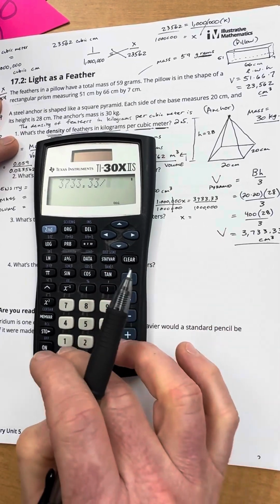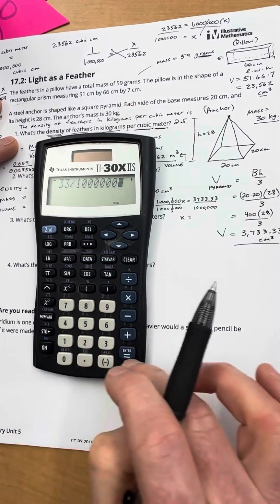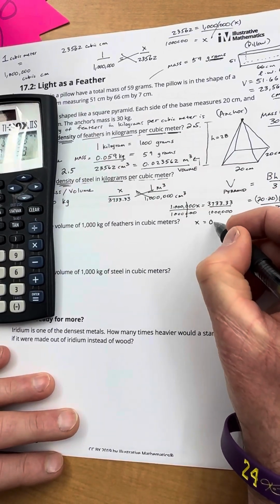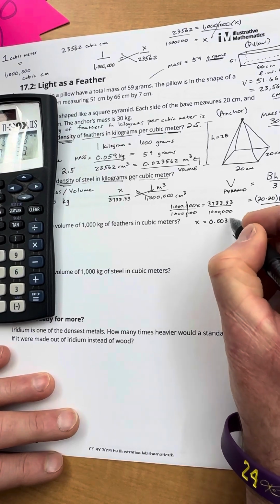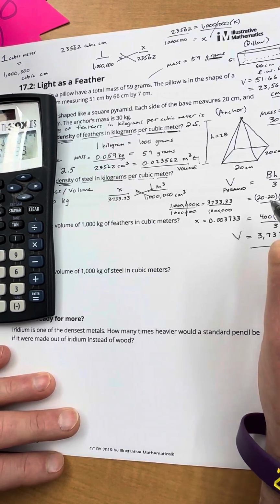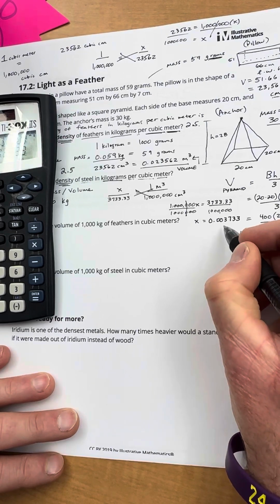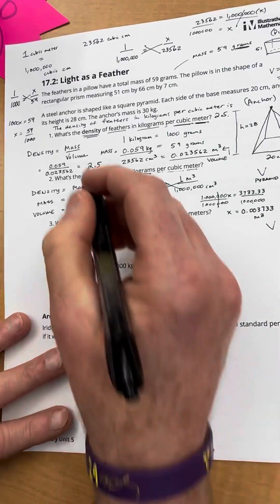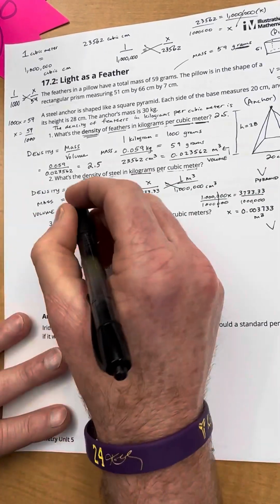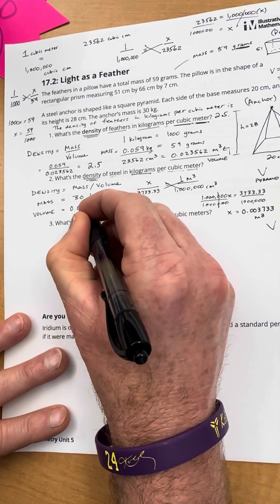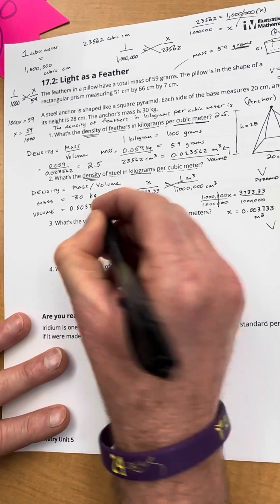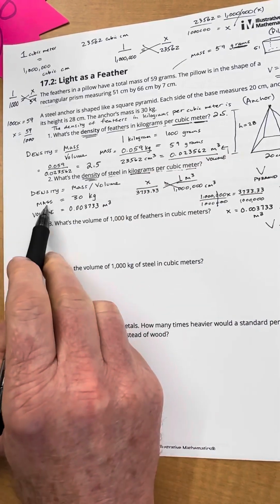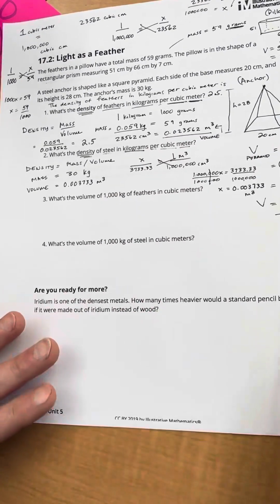3733.33 divided by 1,000,000 equals 0.003733, and that is cubic meters. All right, so volume equals 0.003733 cubic meters. Now, you gotta do mass divided by volume to find density.